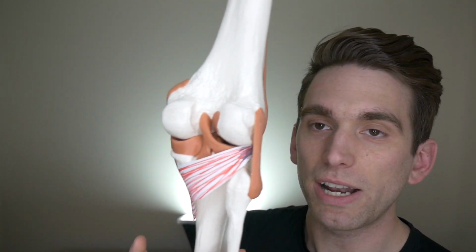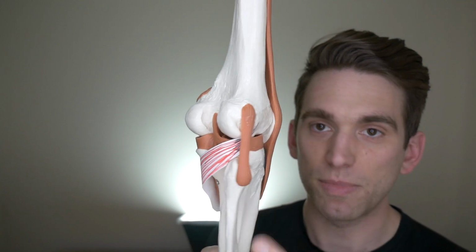Another important thing I want to tell you about while I've got the anatomy model here is this idea of posterolateral corner structures. Posterior is back, so the back side of the knee. Lateral meaning the outside or the side that the fibula is on, and then the corner. So there's a lot of key structures right here in this corner on the anatomy that play a role in the overall function of the knee.